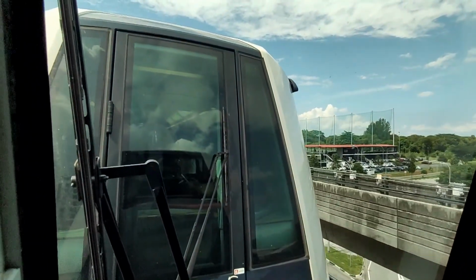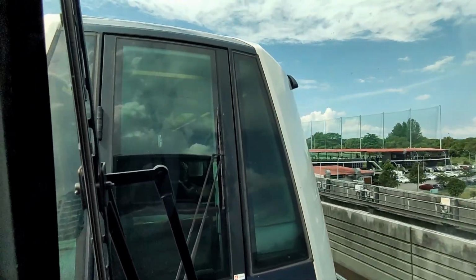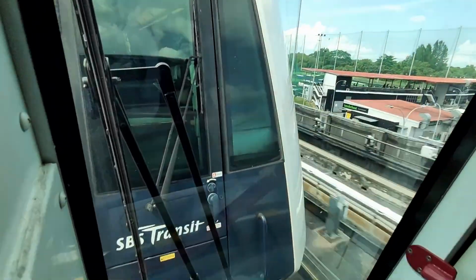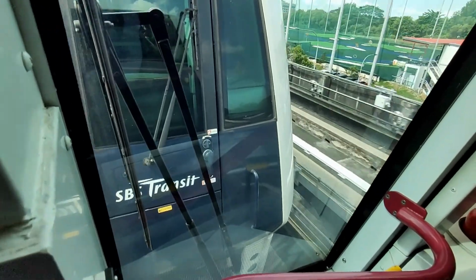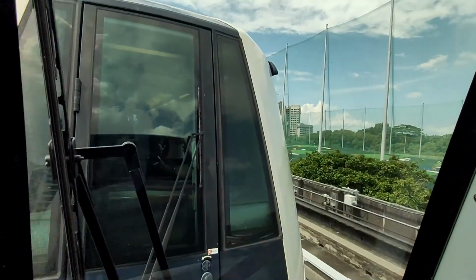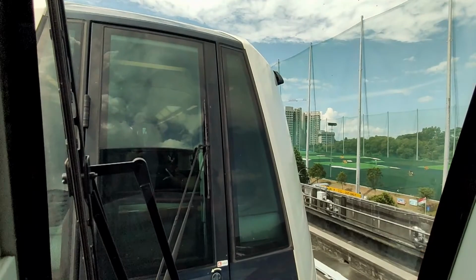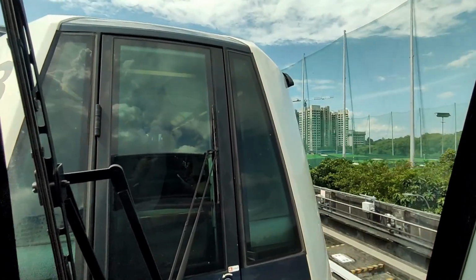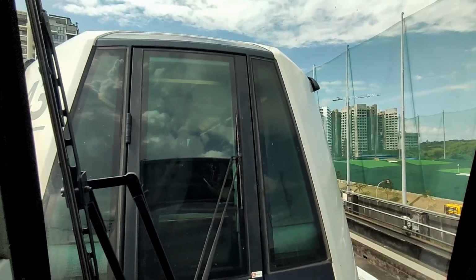If you want to take a good video for Instagram reels, YouTube shorts or any kind of YouTube videos, it is better to come in the afternoon, on a sunny day in Singapore. That's when you can get good lighting for your video.